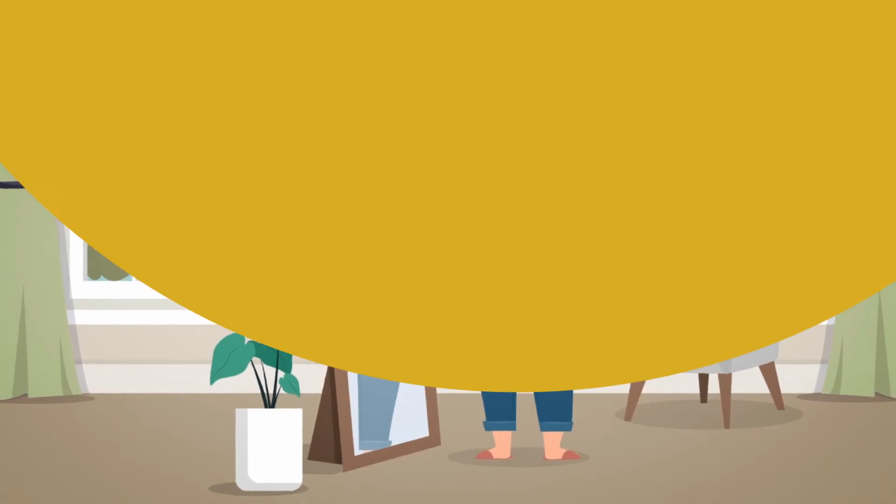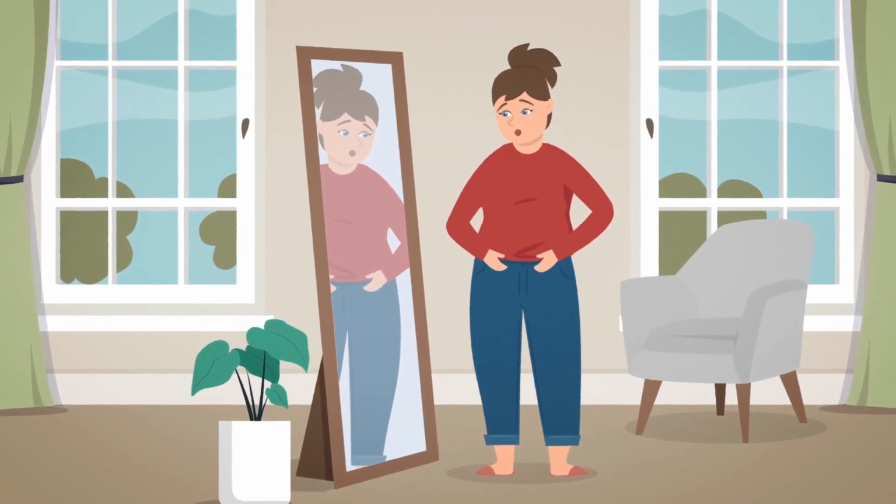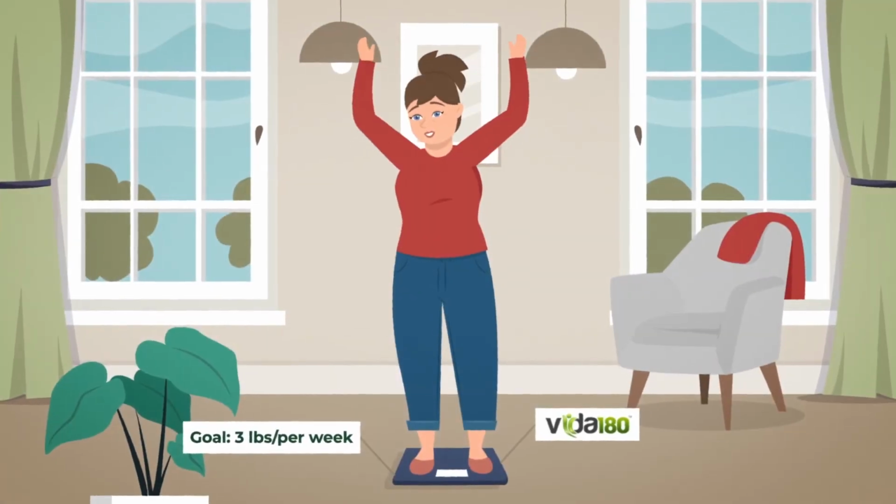Here's a good example of a video that is designed for the bottom stages of the funnel. The abs are one of the most difficult places to burn fat. With Vita 180, however, you can lose 2 to 3 pounds per week. We provide a clear idea of what the customers can expect after choosing Vita and convince them to move forward and become their clients. Great!